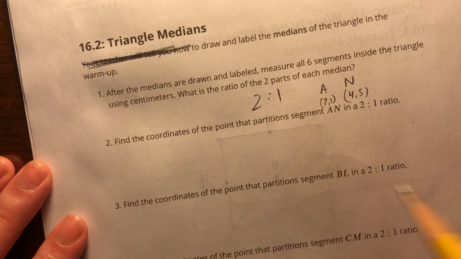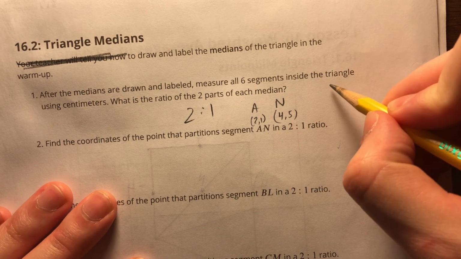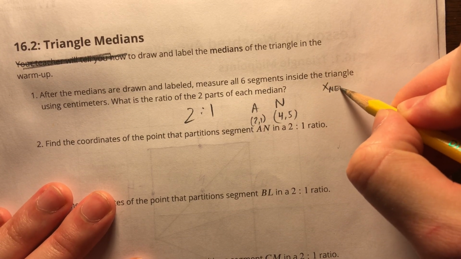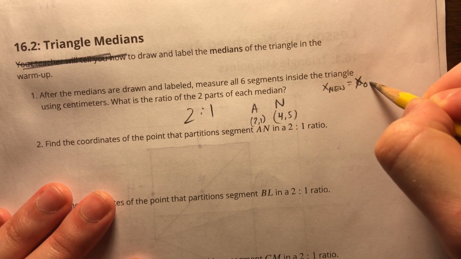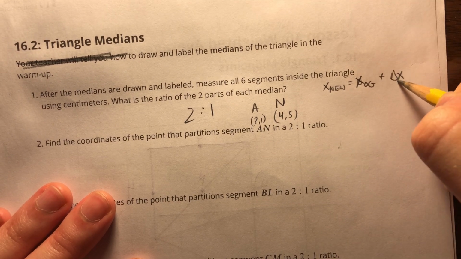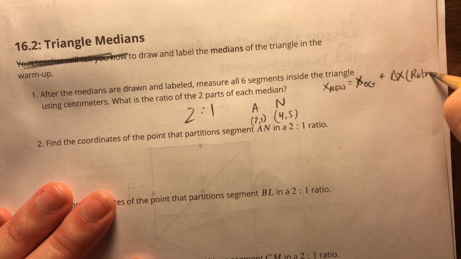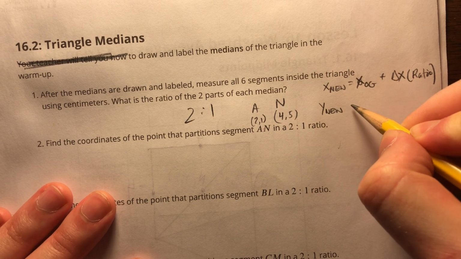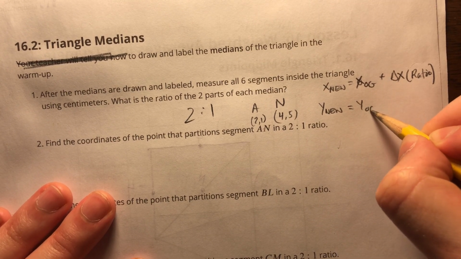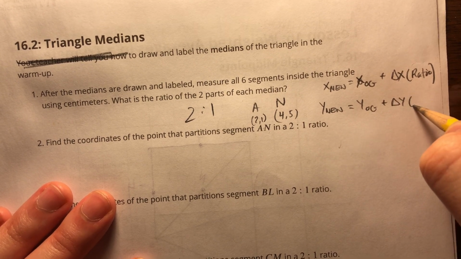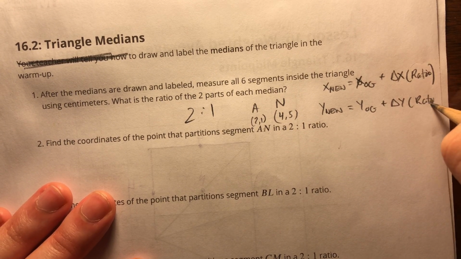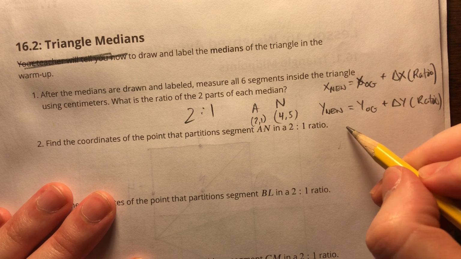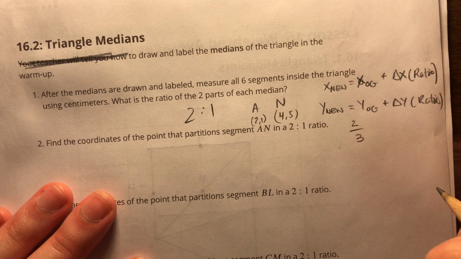All right, if we remember, I'll write these on the side here. Our x new is going to be x original plus the change in x times that ratio. Our y new is going to equal y original plus the change in y times the ratio. So here we can see our ratio is going to be 2 over 3.